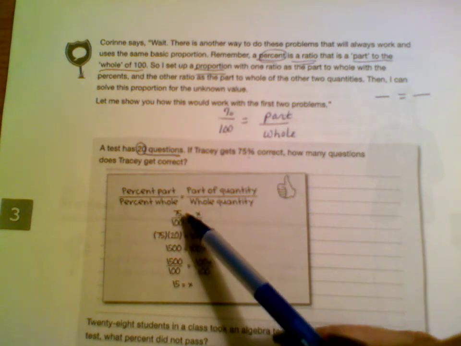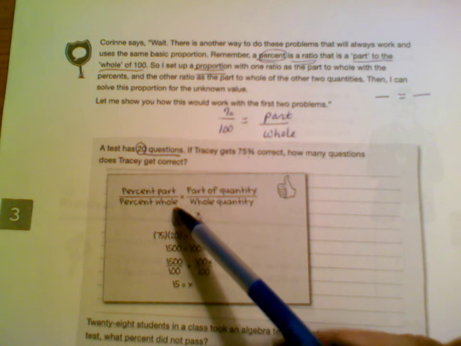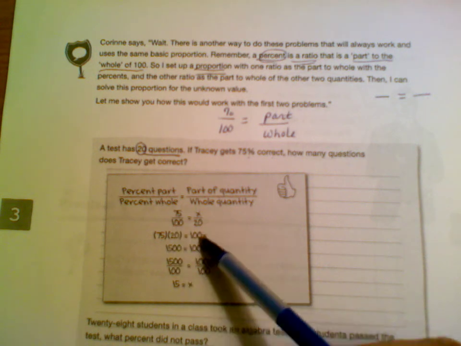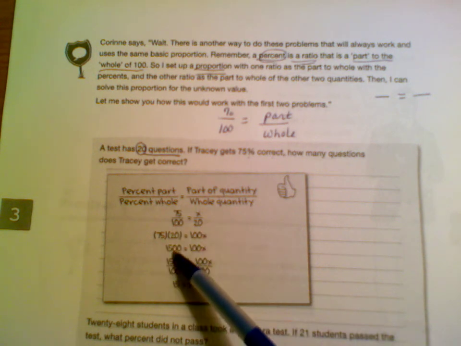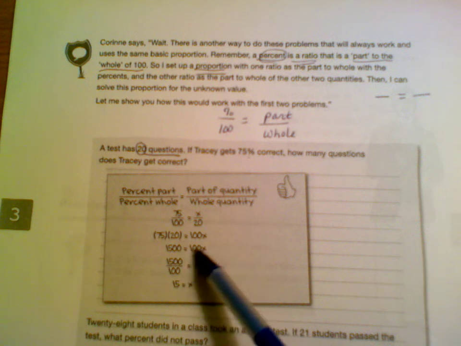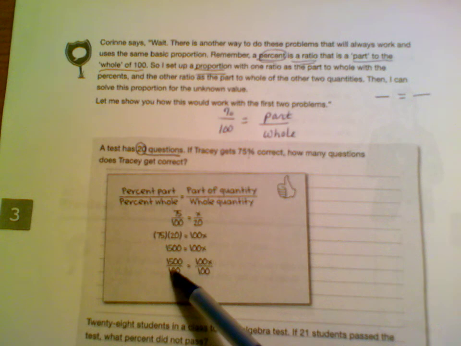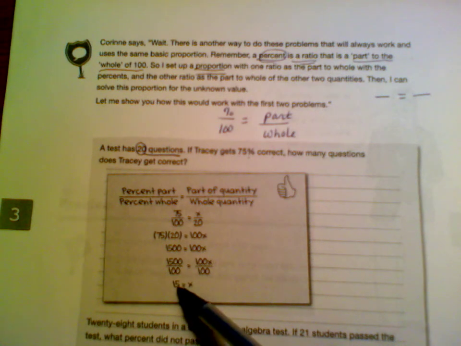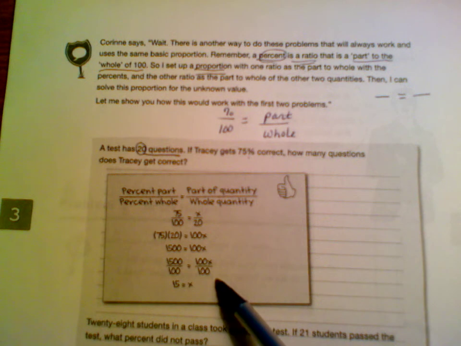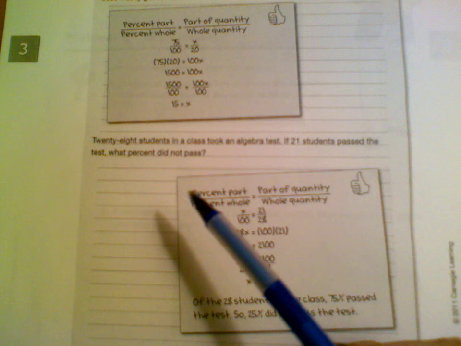So here they're using means and extremes. 75 times 20 equals 100 times x. They multiplied. Then we're at this point, we're isolating for the variable. We divide both sides by 100, and I get 15, which is the same thing we got when we used Keisha's rule. It's the same thing we got when we did our model. Here they're showing it to me again.